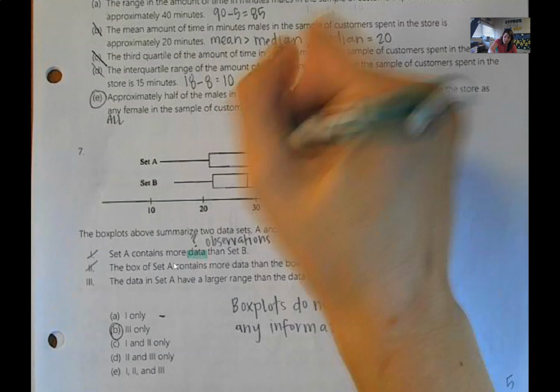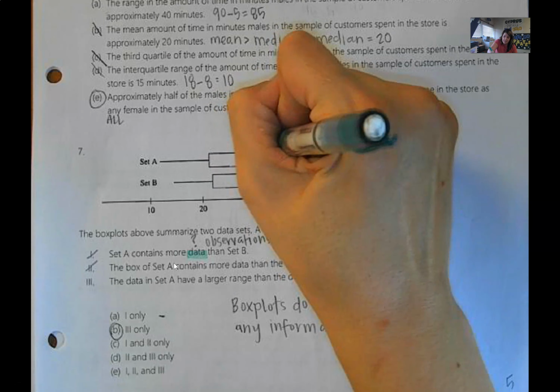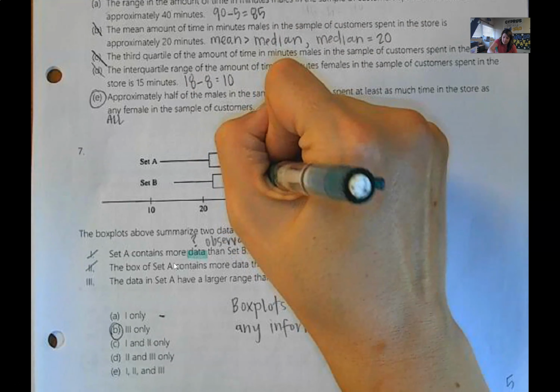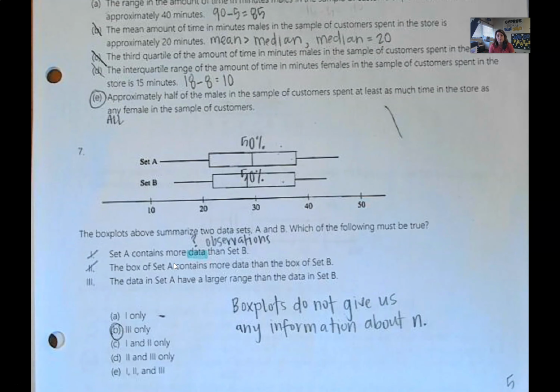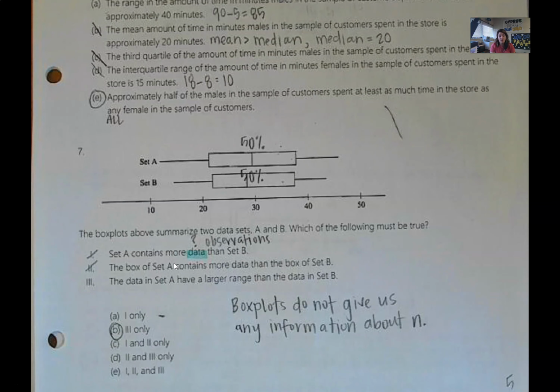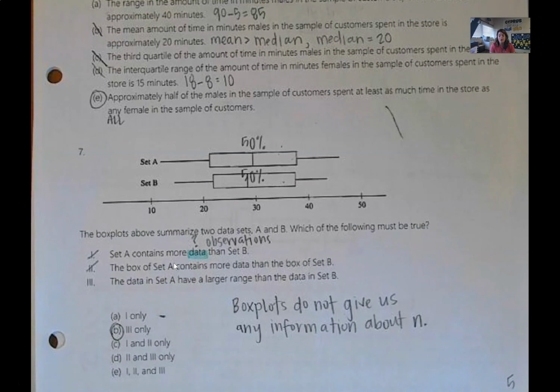We know that it's 50% of set A and 50% of set B, but we don't know if it's more unless they give us the number of observations. So I already know it cannot be 1, it cannot be 2, because we cannot say anything about how many observations were included in a box plot.